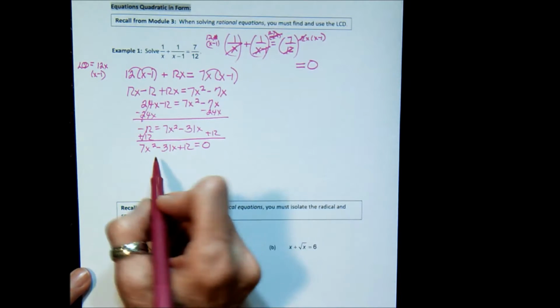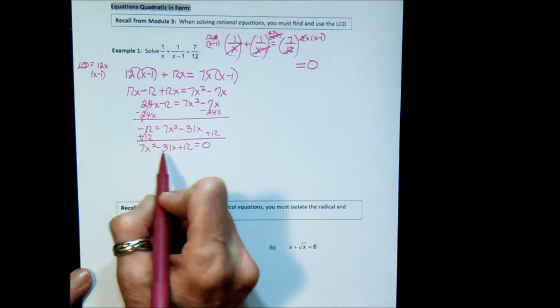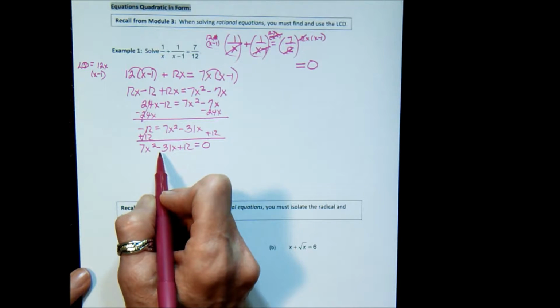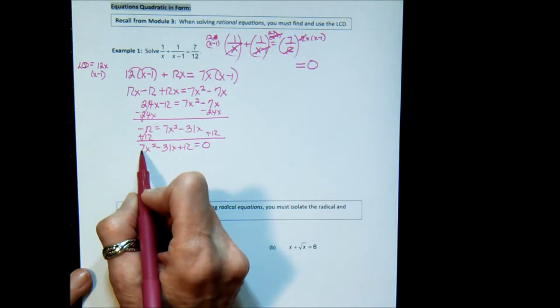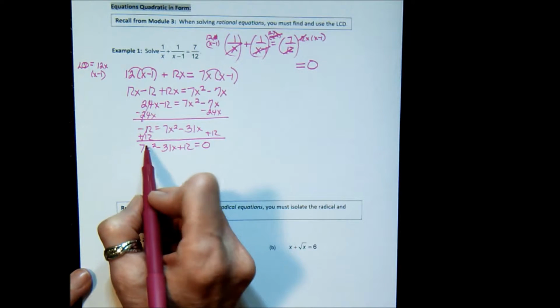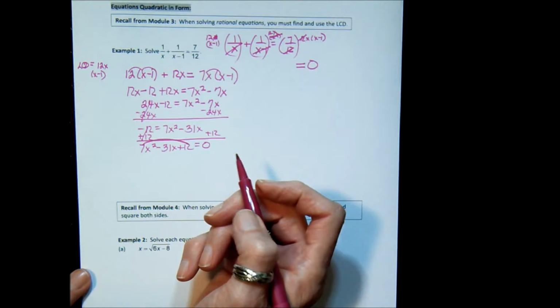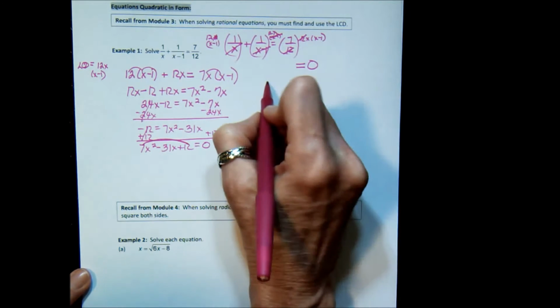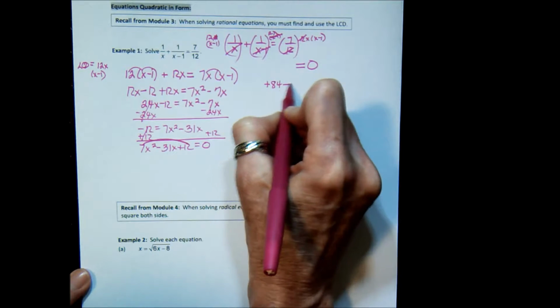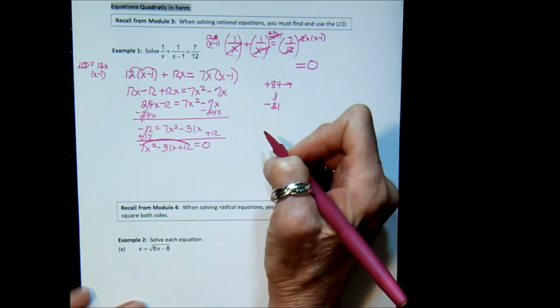Now, this is not a good candidate for square root property because it's not in the right format. It's not a good candidate for complete the square because there's not a 1 in front of the squared term, and this is odd. So I'm either going to use the quadratic formula or I'm going to factor. I'm going to check factoring first. So I'm going to say, long process, 7 times positive 12 is positive 84. I need factors that add up to negative 31.